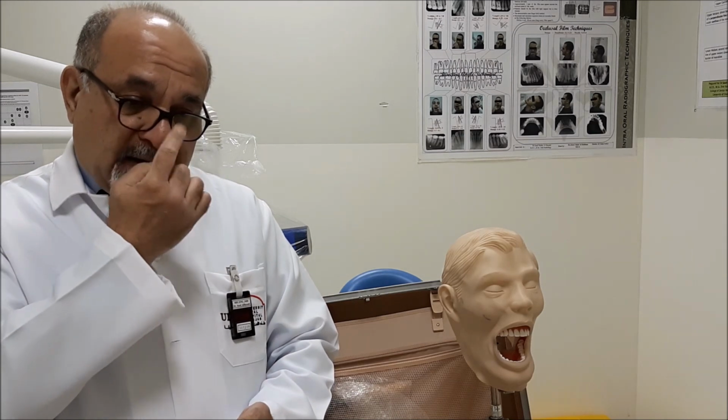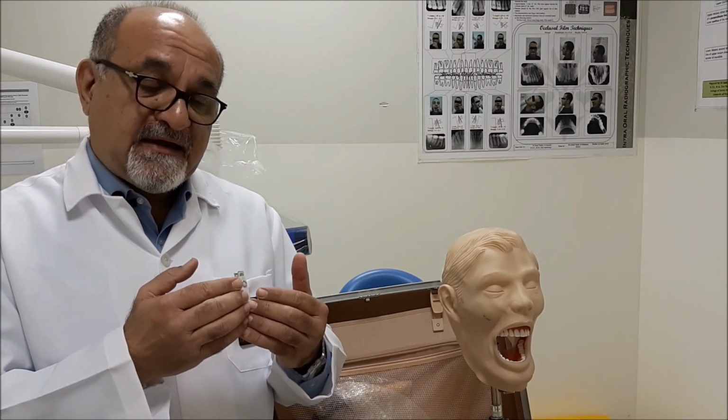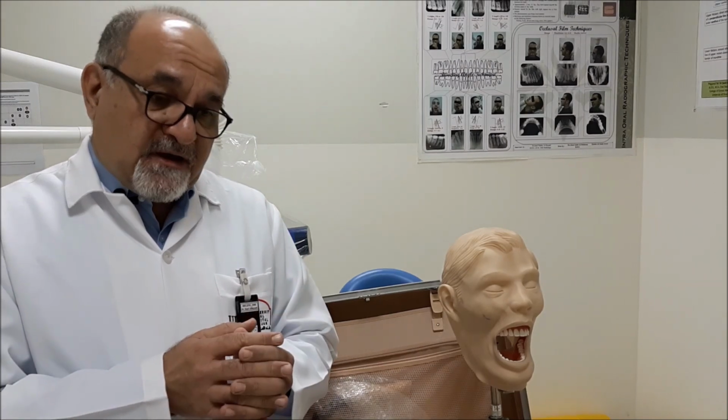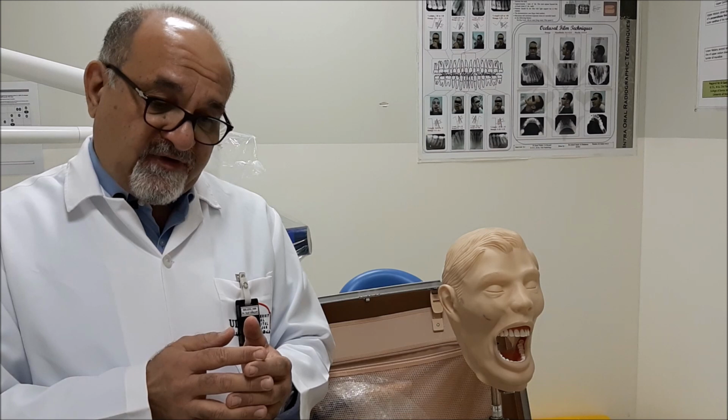Tube shift technique is a maneuver that we usually go to in cases of trying to locate the depth, which is the missing dimension in the two-dimensional radiograph.